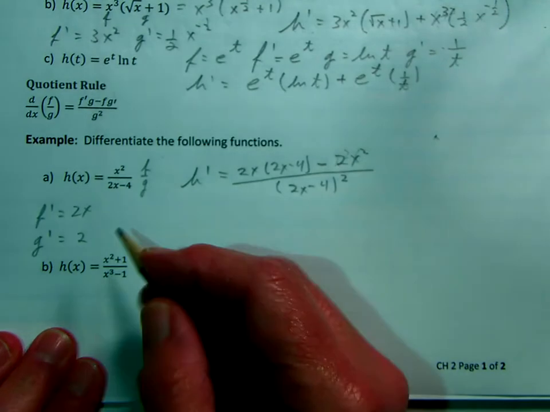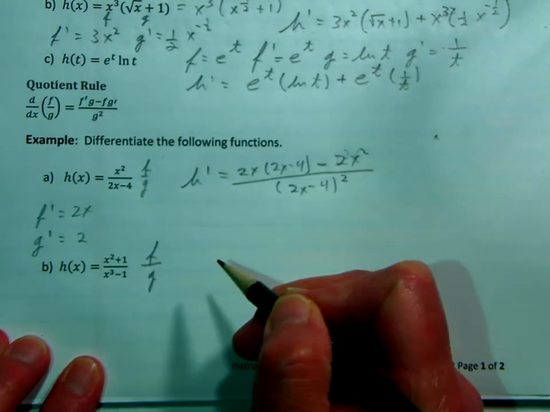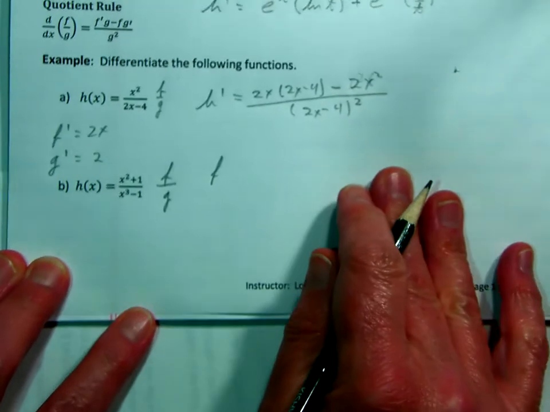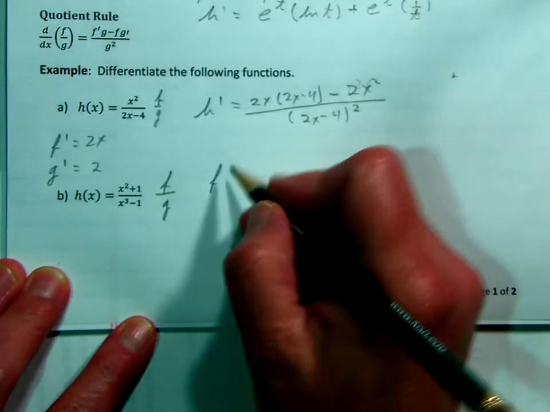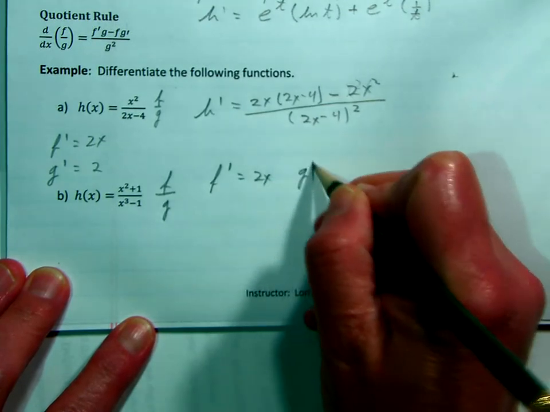Let's do one more. So here, there's my numerator, my denominator, the derivative of the numerator and the derivative of the denominator.